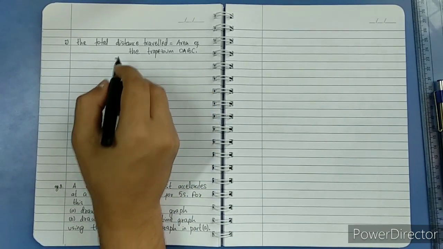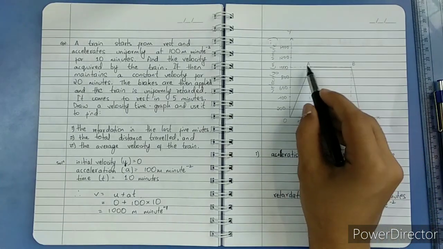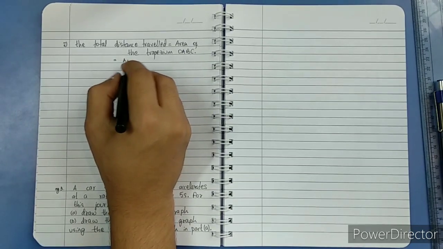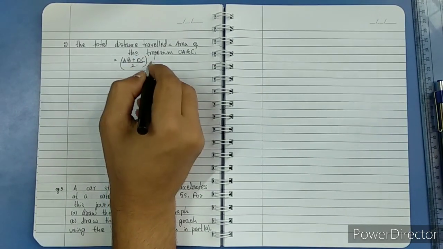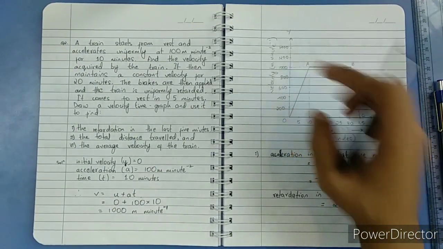So the area of this trapezium will be the sum of parallel sides, AB plus OC, by 2, into the distance between them. This distance between them is basically 1000.